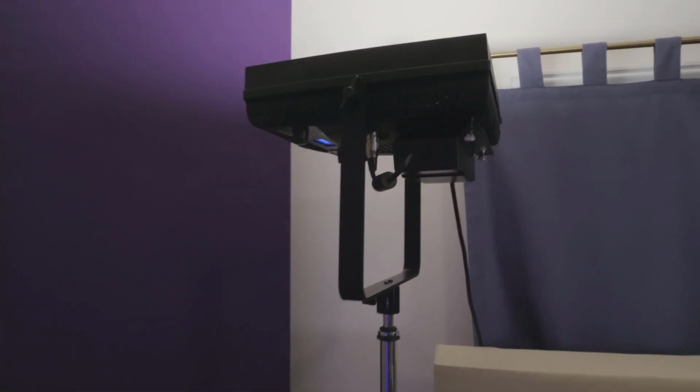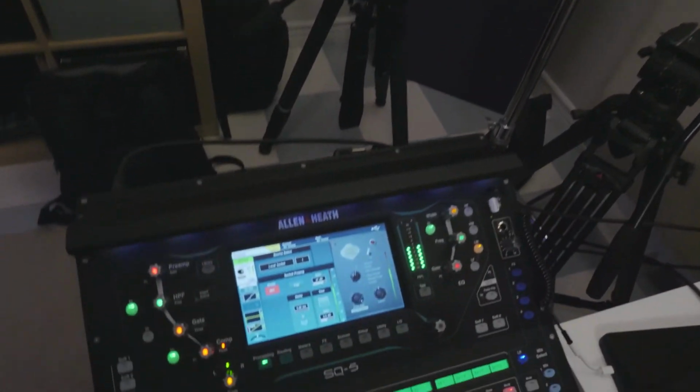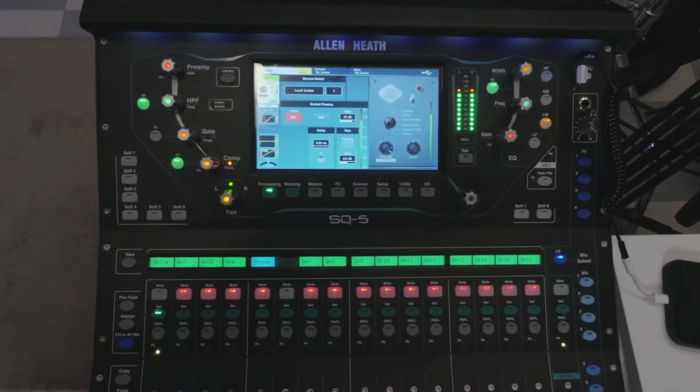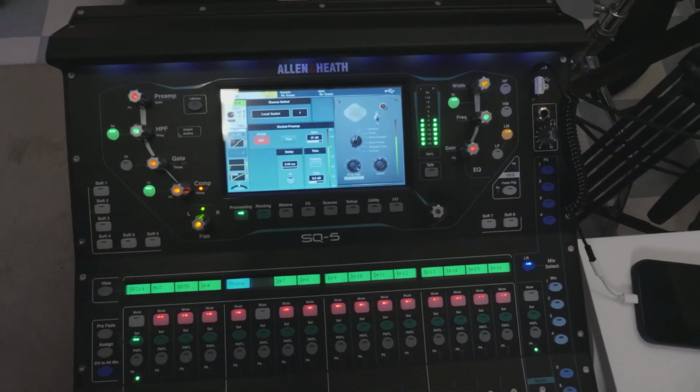Let's see. So, got a bunch of the sound panels here, the broadband traps. Bass traps. More bass traps. Oh yeah, there's a Lupo light. We'll save that for the stream tomorrow. Well, I just spoiled it. All right. There's the SQ5. That is our audio output.